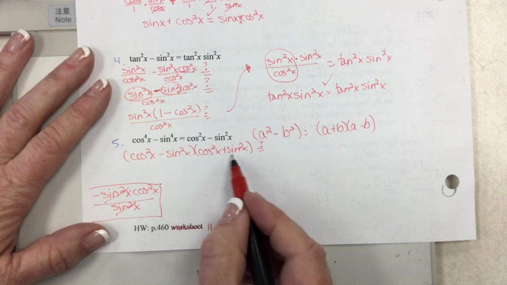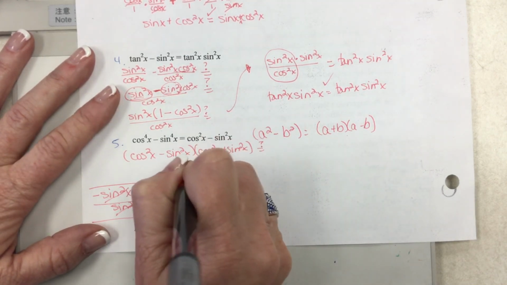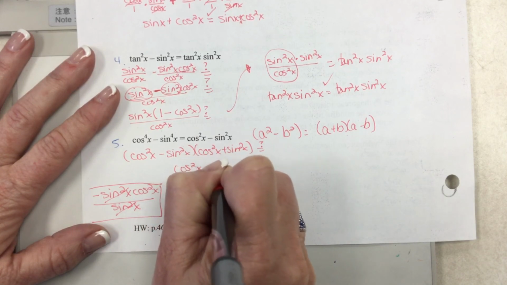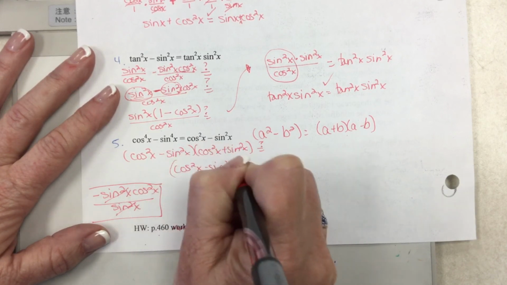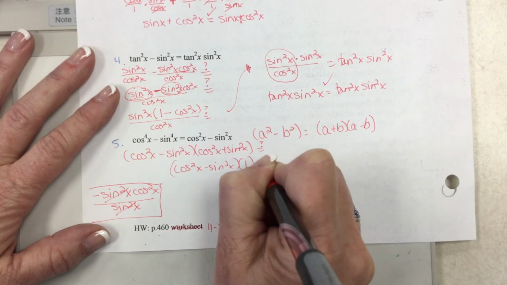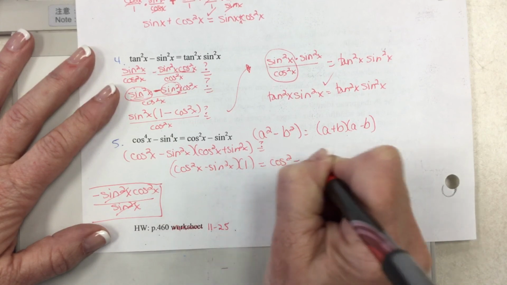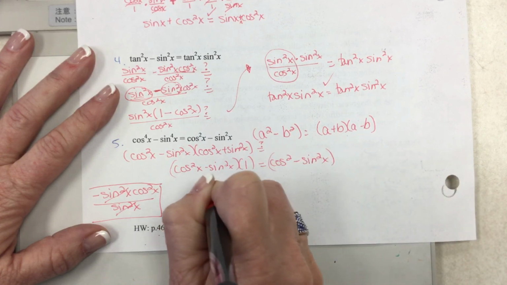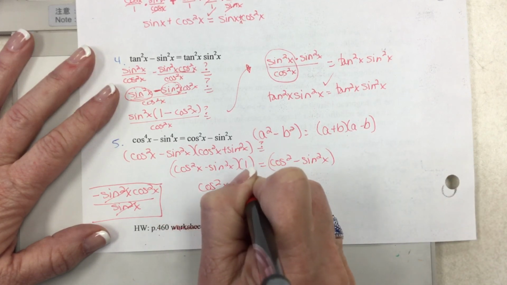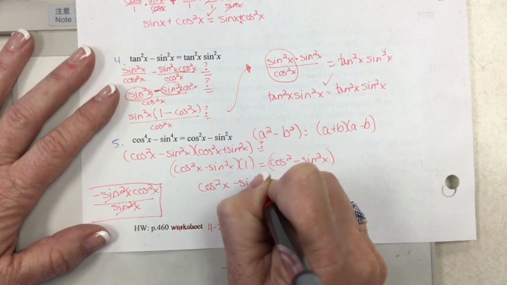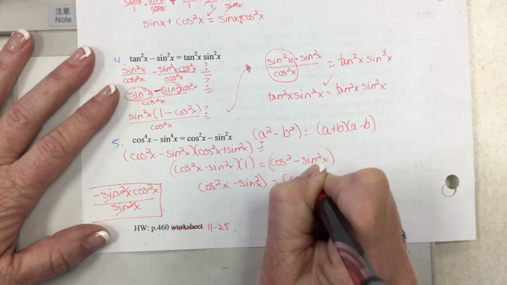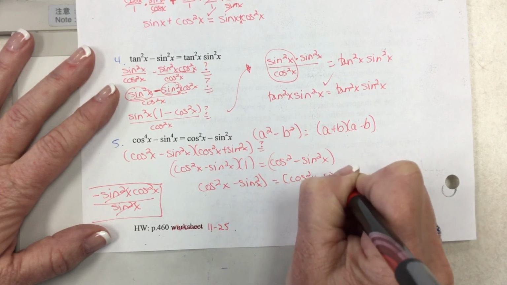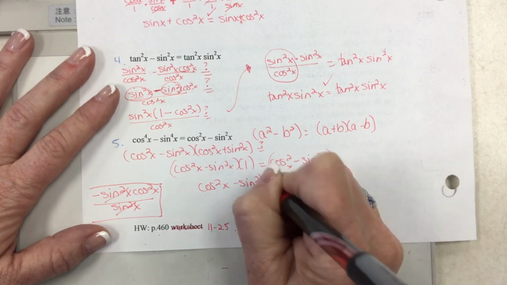What is cosine squared plus sine squared? 1. Look at that. Does that just totally make your day or what? Check.